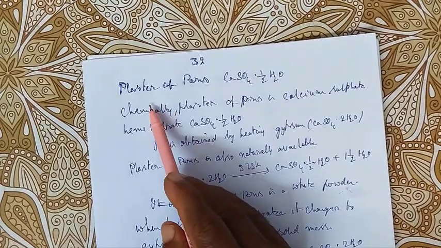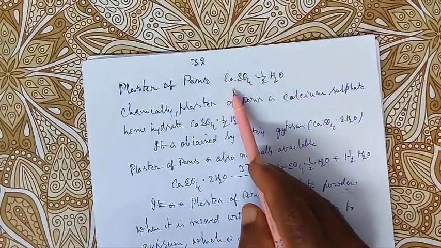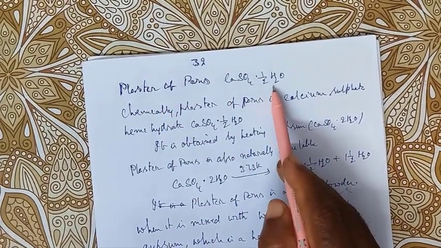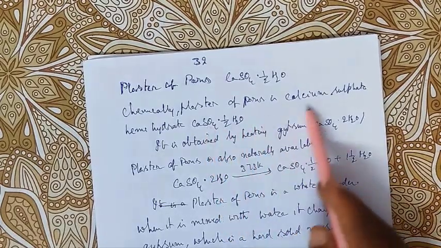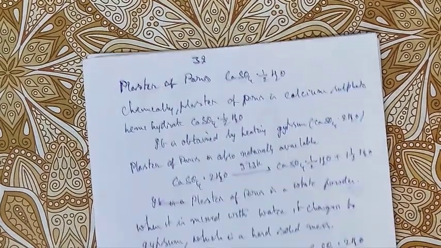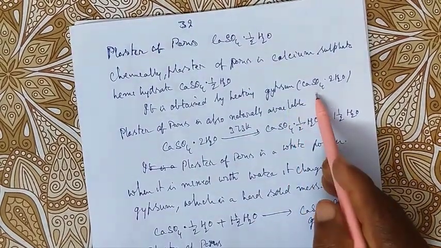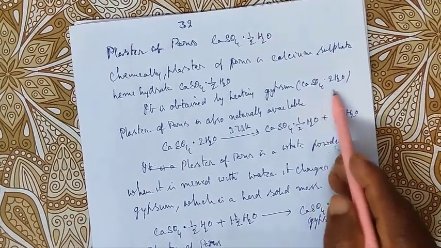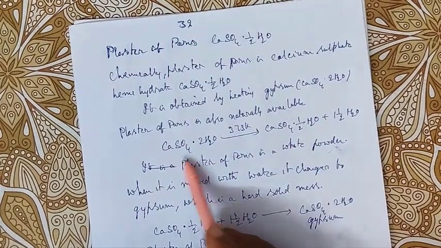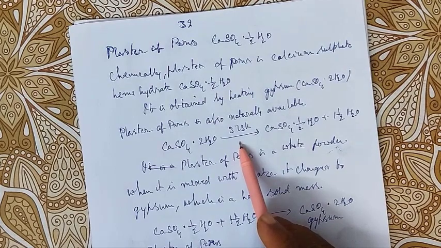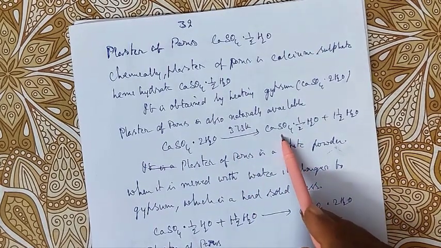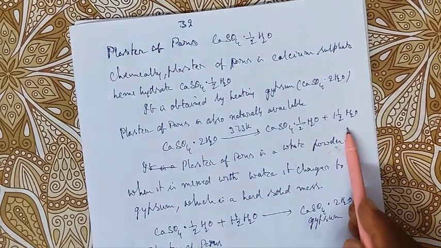Next, plaster of Paris. Plaster of Paris is chemically calcium sulfate half H2O, so it is calcium sulfate hemihydrate. It is obtained by heating gypsum. Gypsum's formula is CaSO4 2H2O. So when gypsum is heated at 373 Kelvin, we get CaSO4 half H2O plus 1 and a half H2O.